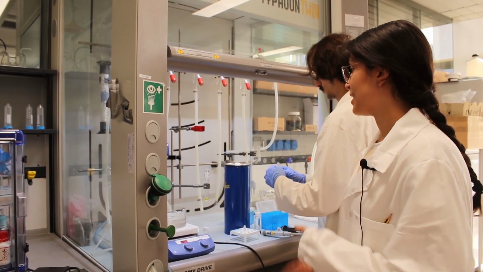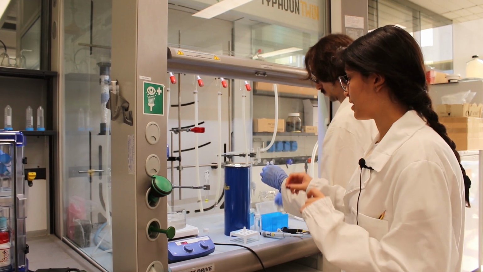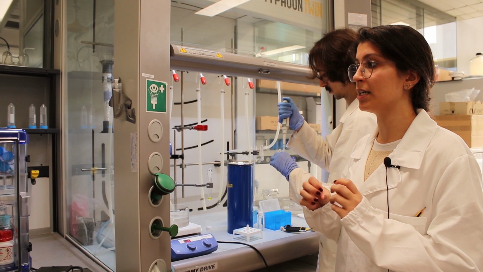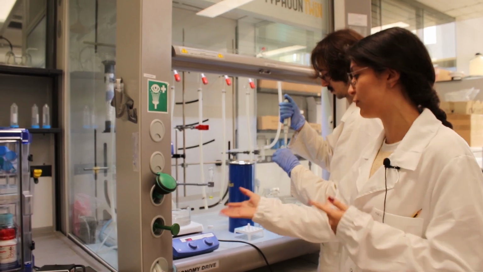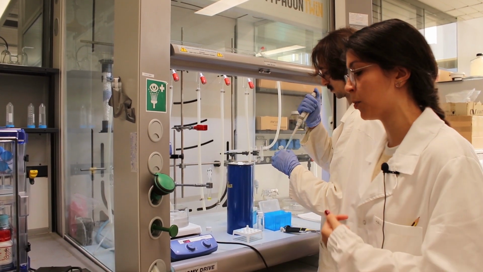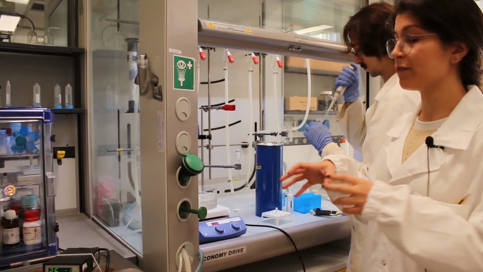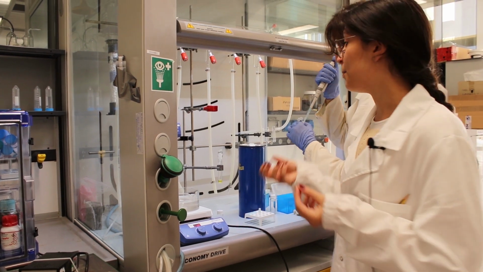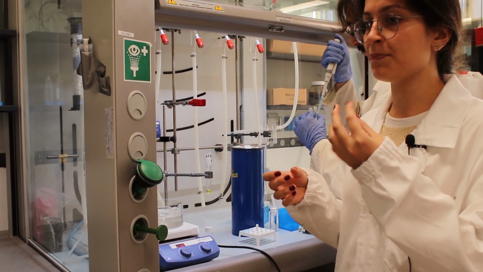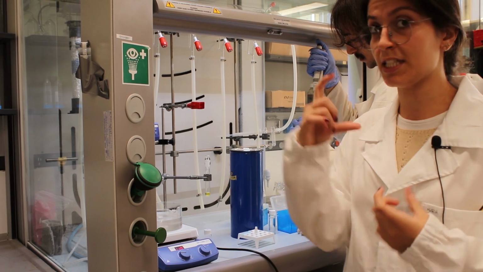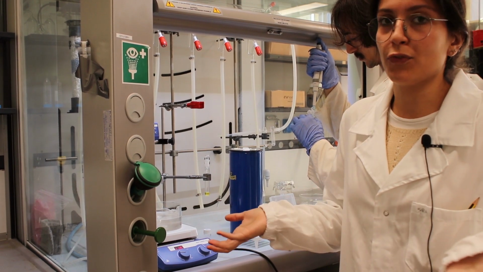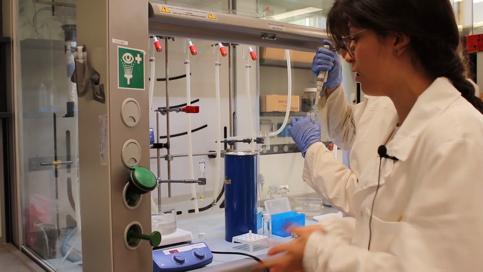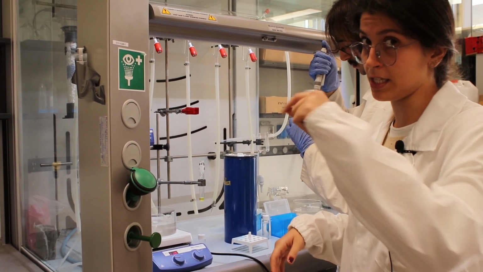An important thing that has to be underlined during this transferring, especially when you have volatile solvents like, for example, acetonitrile in our case, is that you have to be sure to have all your recipients near you, because the volatile solvents can drop out of the tip, and you will of course lose some of your starting material or your solvents during the transferring.